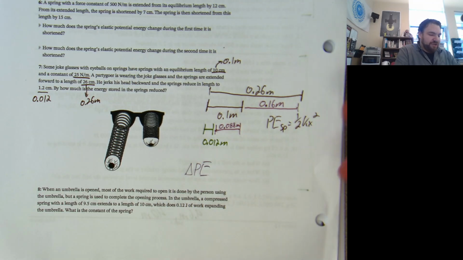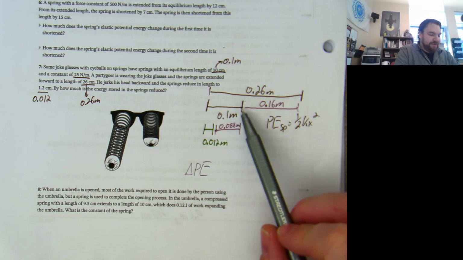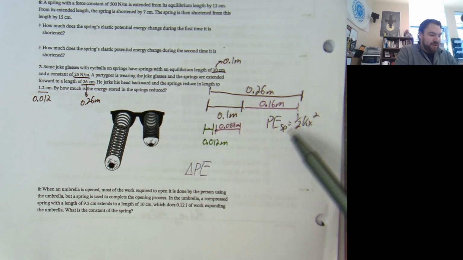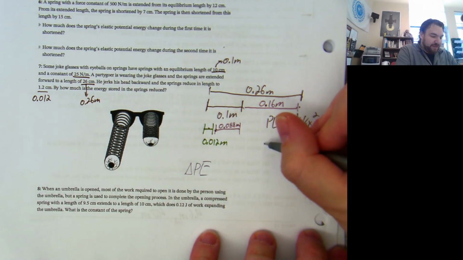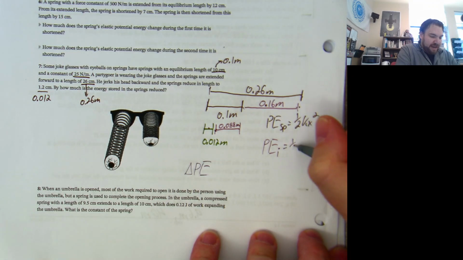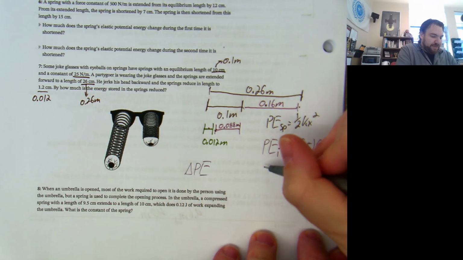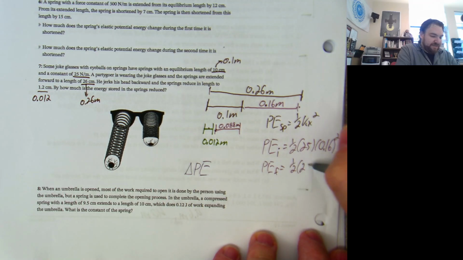Okay. So we've identified kind of the three states: equilibrium state, long state, short state. We just need to find this potential energy and this potential energy. So PE initial is going to be 1/2 times 25 times 0.16 squared. PE final is going to equal 1/2 times 25 times 0.088 squared.